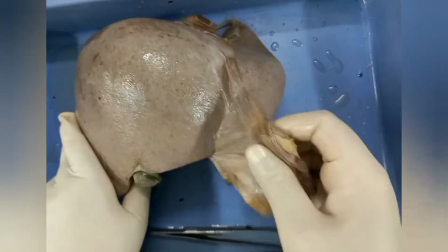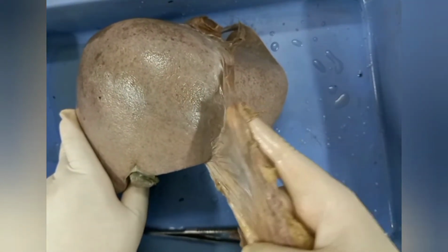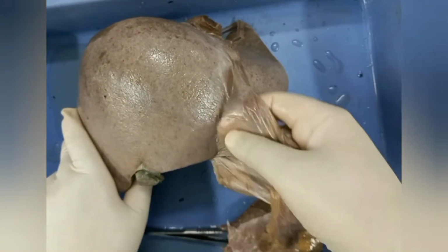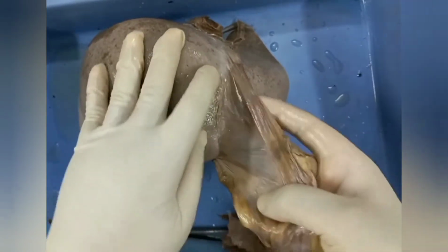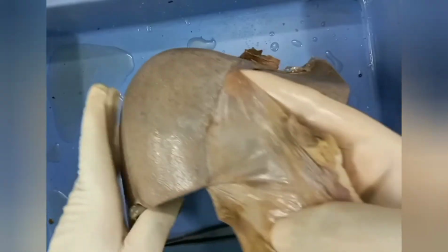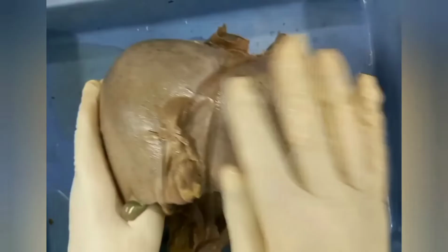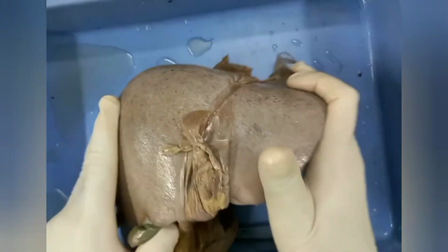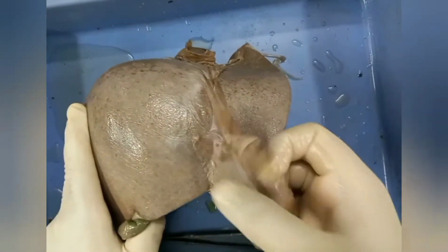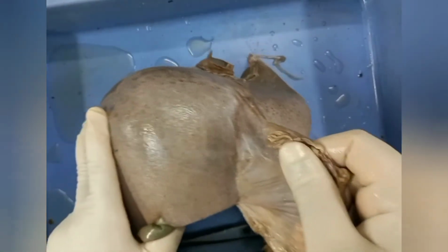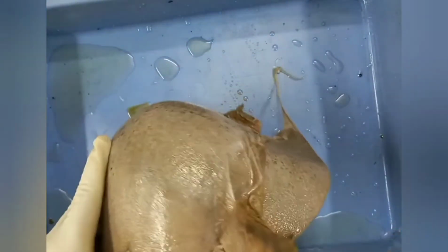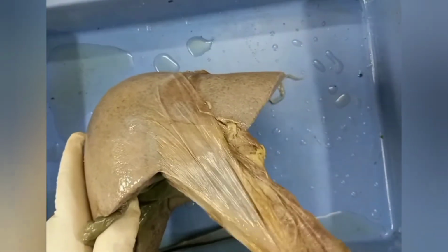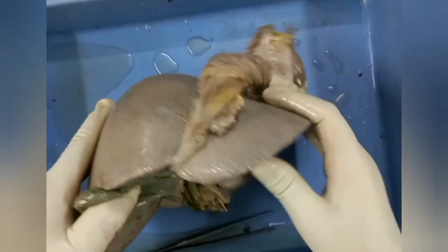So this sickle-shaped fold of the peritoneum here is the falciform ligament, which is attached onto the anterior surface of the liver, and thus this divides the liver into the right larger lobe and the left lateral lobe. These are the two lobes seen from the anterior aspect due to the attachment of this fold of peritoneum called the falciform ligament, on the free margin of which the ligamentum teres is attached.